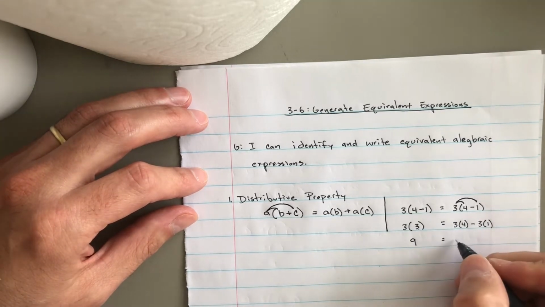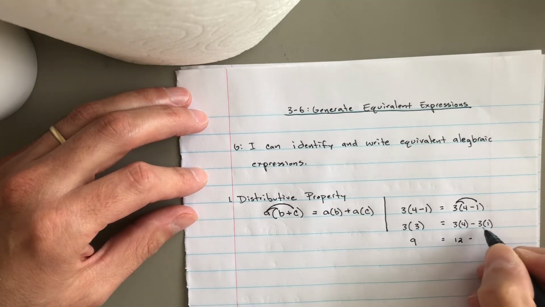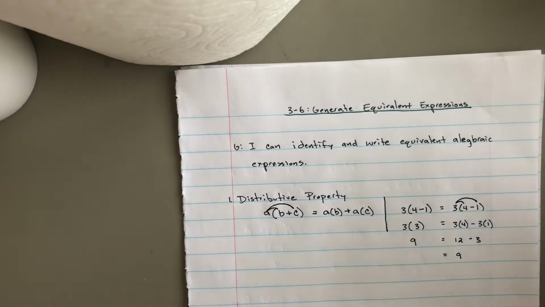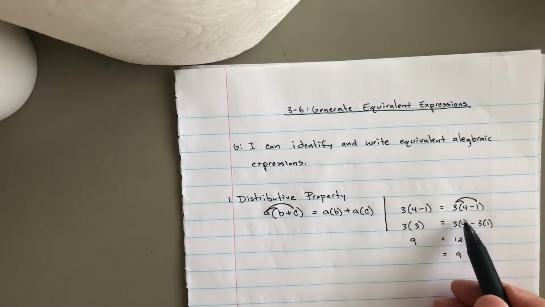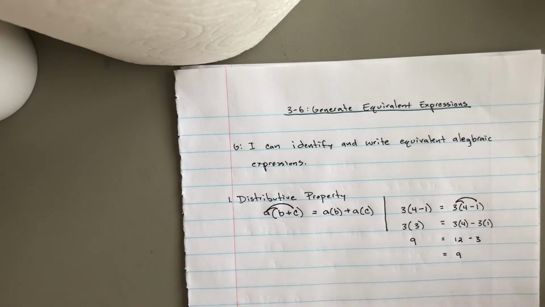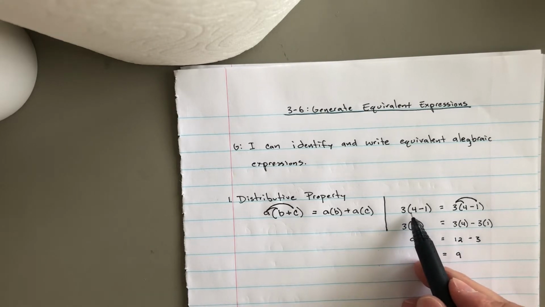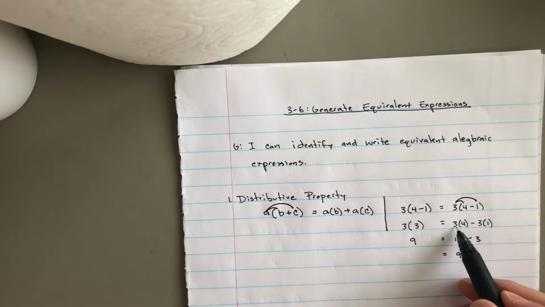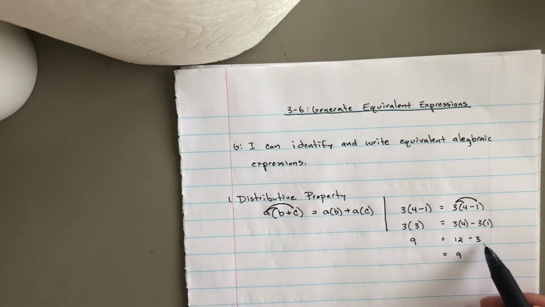Well, 3 times 4 is 12, and 3 times 1 is 3. And then 12 minus 3 is 9. You see, we get the same answer, so that means these are equivalent expressions. So this 3 times parentheses 4 minus 1 is the same thing as 12 minus 3, or 3 times 4 minus 3 times 1.